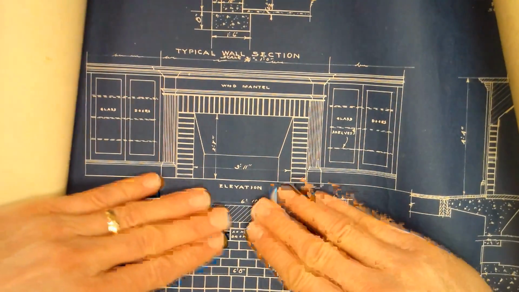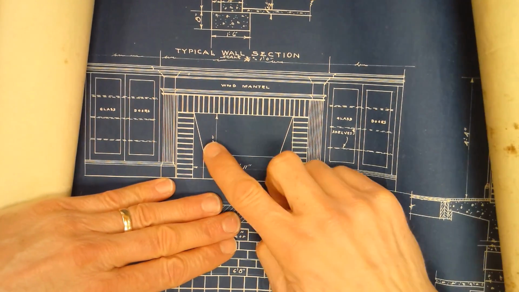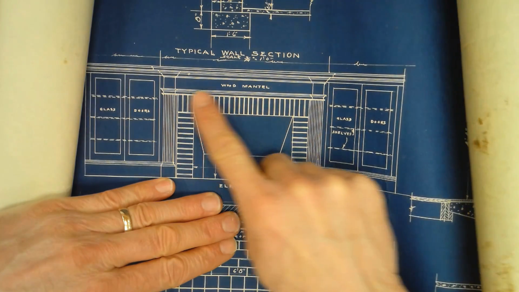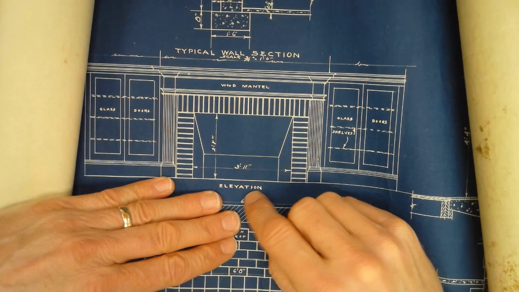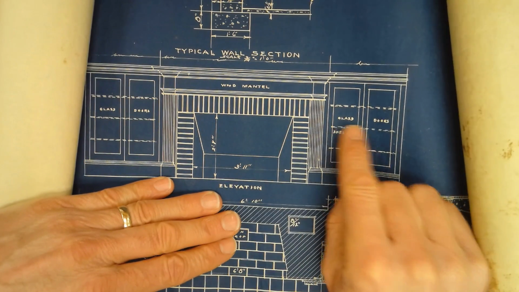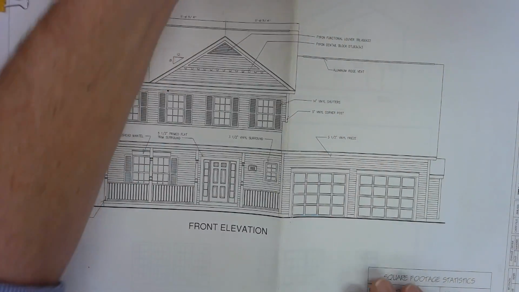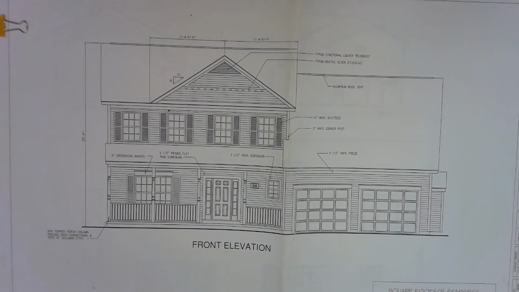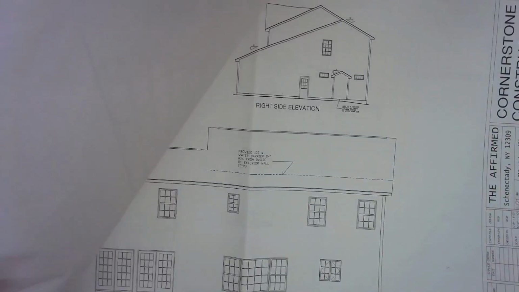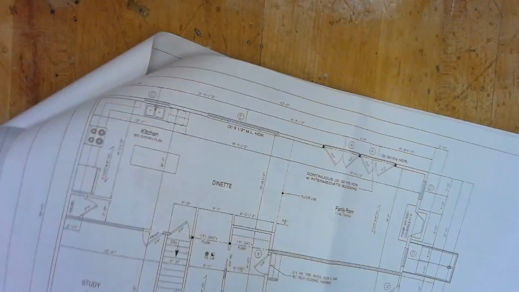This right here is an elevation of the fireplace. So it kind of gives you a nice picture of what the fireplace is going to look like, and maybe the doors on either side when it's finished. Okay, so that is an elevation when we're measuring vertically, when we look at the side of the building or structure. So we've got elevations.